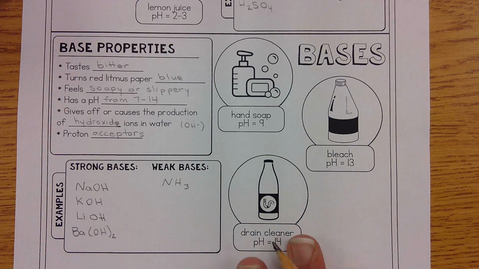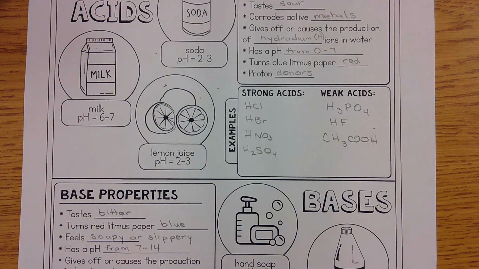So anyway, just a few brief things about acids and bases.